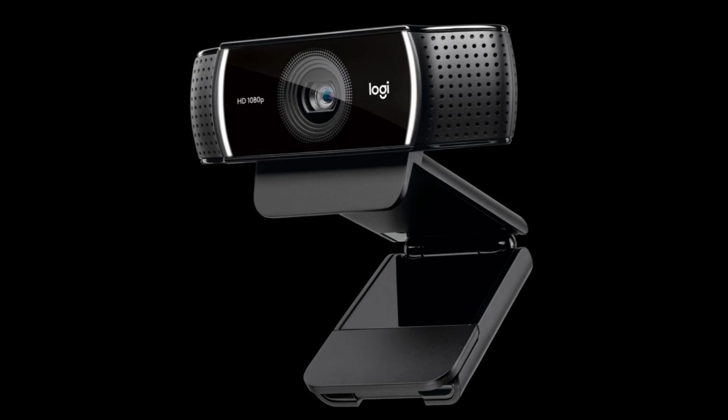In this video, I will guide you step by step on how you can set up and use Logitech Webcam on your PC. The first thing you want to do is take the USB cord that is hooked into the webcam, and now you want to plug this into your computer.